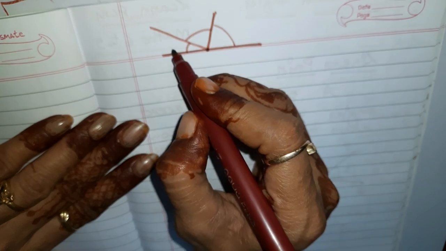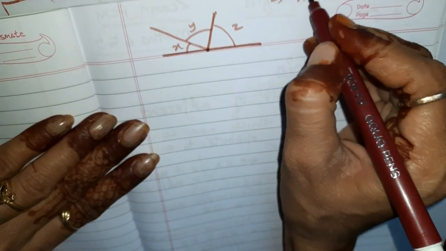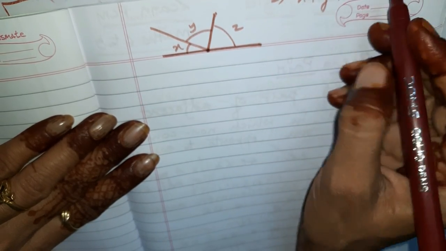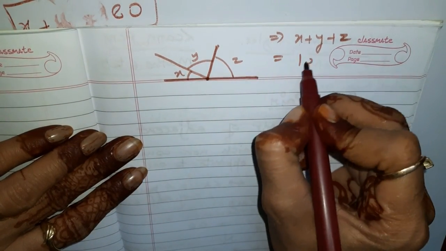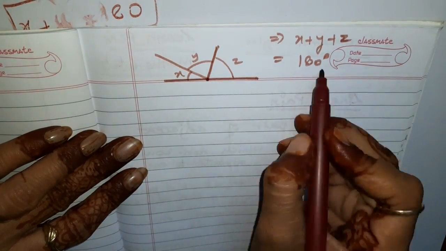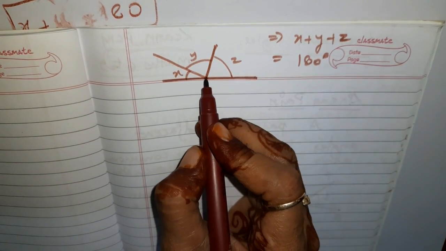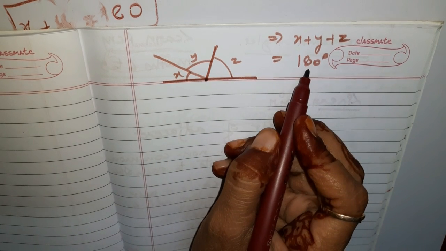Say this is x, this is y, this is z. In such a case, x plus y plus z is going to be equal to 180 degrees. So the sum of all the angles at one single point on a straight line gives you 180 degrees.